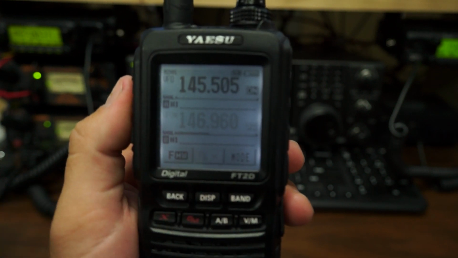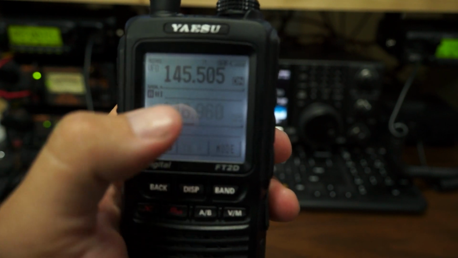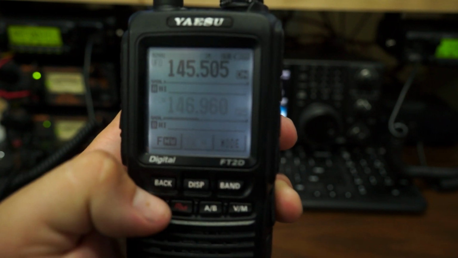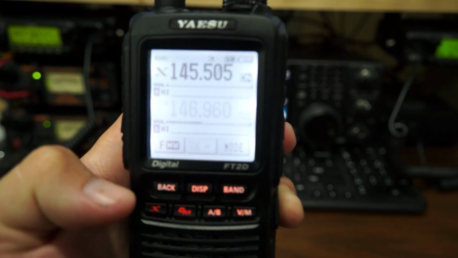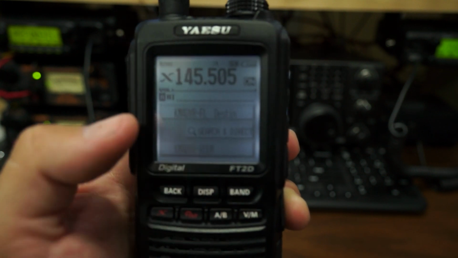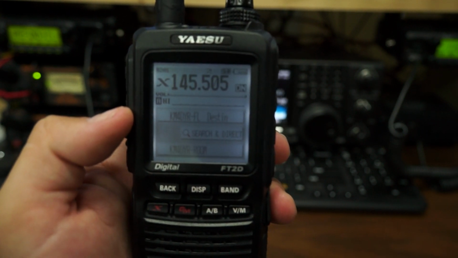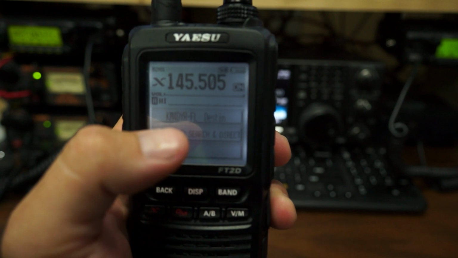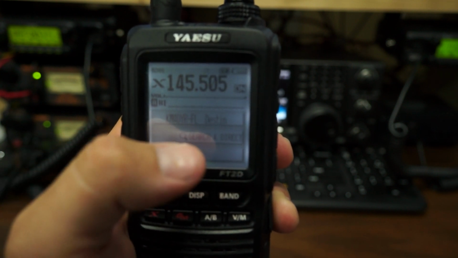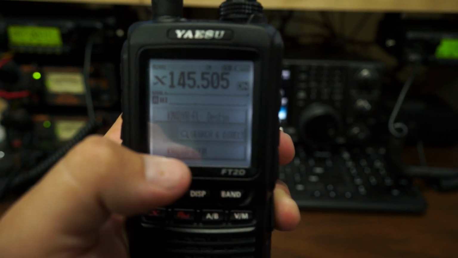So what we're going to do is, I've got my node frequency up here, 145.505. I'm going to hit the WiresX button, and this will send a transmission to the node, and now it's receiving the information from the node. I'm trying to keep it in focus, so bear with me. Alright, so we have KM4DYR, Destin, Florida, and you have the search for your rooms.